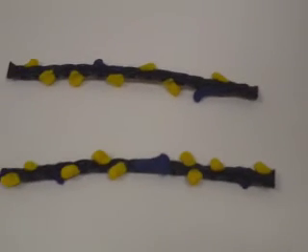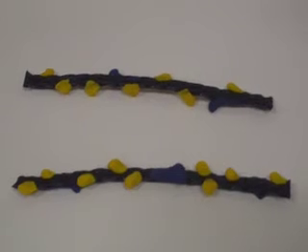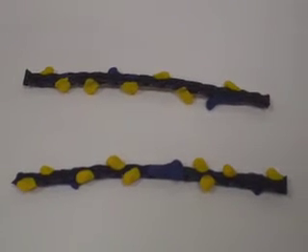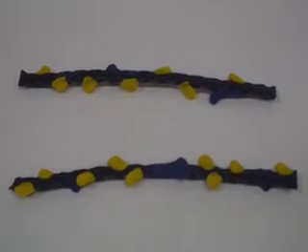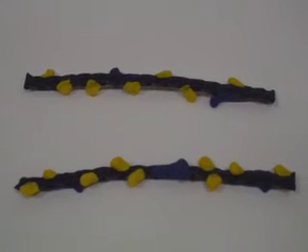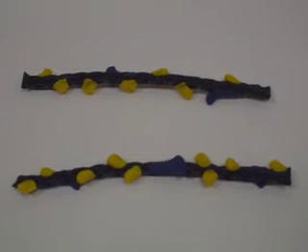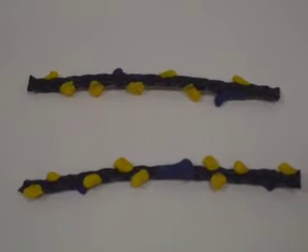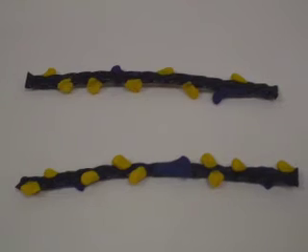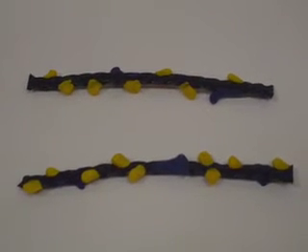Tropomyosin covers the myosin binding site on the actin molecule during muscle relaxation. This prevents myosin from bonding to actin. Tropomyosin is held in place by troponin. When calcium is released from the sarcoplasmic reticulum, it binds to the troponin, which changes shape and pulls the tropomyosin away from the binding site on the actin. Troponin and tropomyosin function to regulate muscle contraction by covering and uncovering the binding site on the actin.